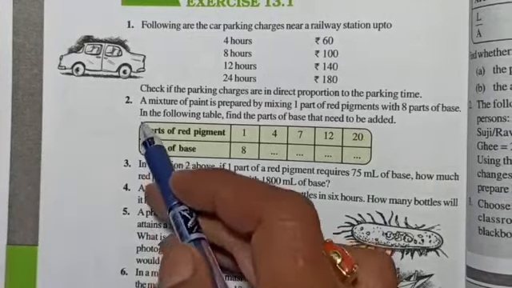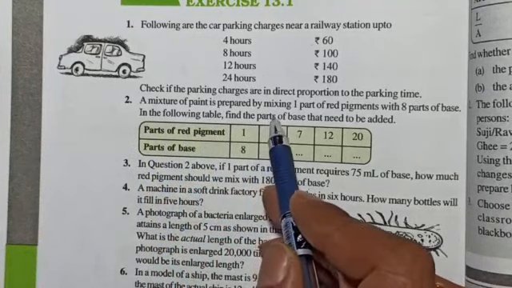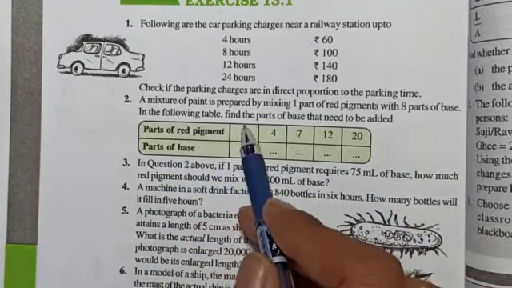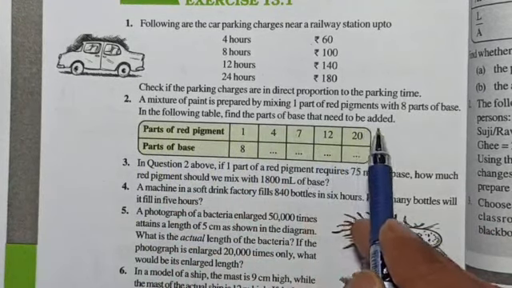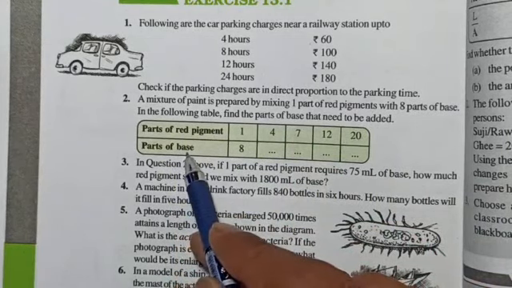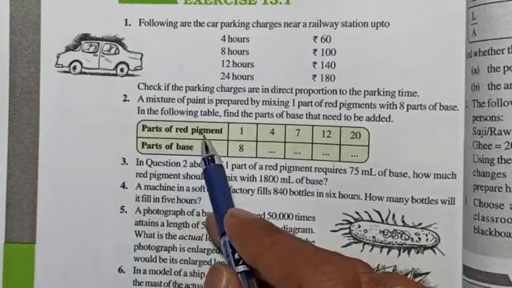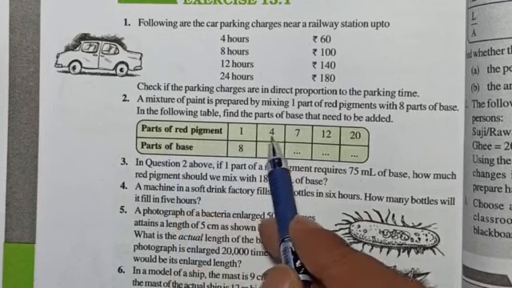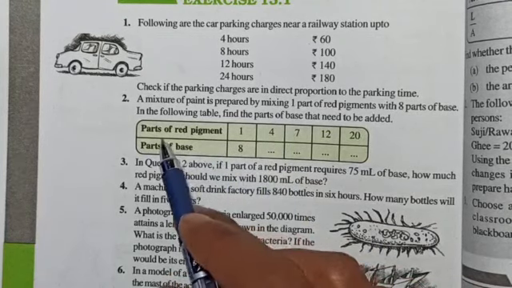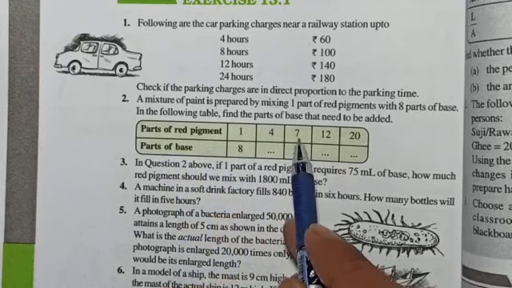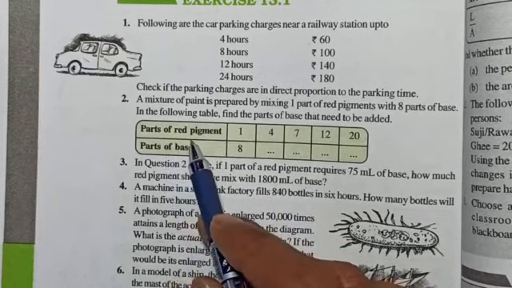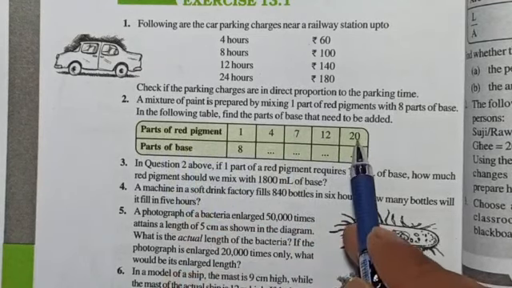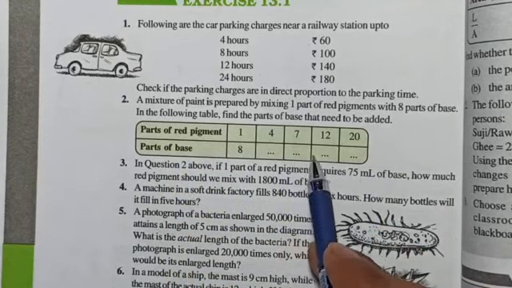Here the question is over. Now let's write question number 2. A mixture of paint is prepared by mixing 1 part of red pigment with 8 parts of base. In the following table, find the parts of base that need to be added. When the part of red pigment is 1, part of base is 8. When the part of red pigment is 4, 7, 12, and 20, we have to find out the part of base in each case.